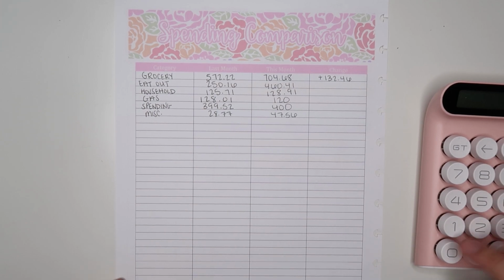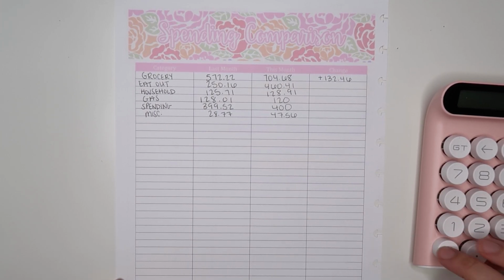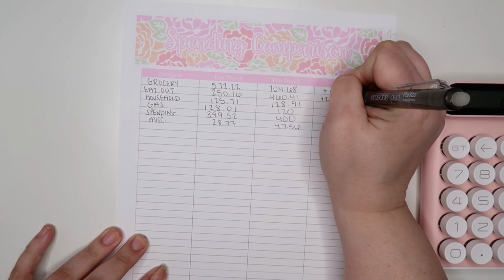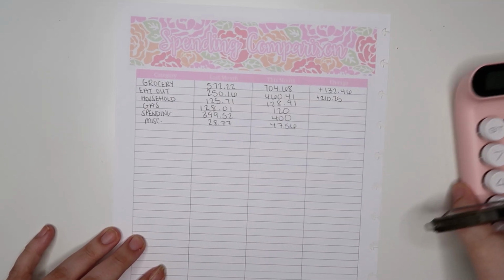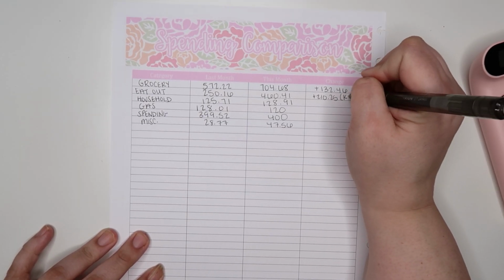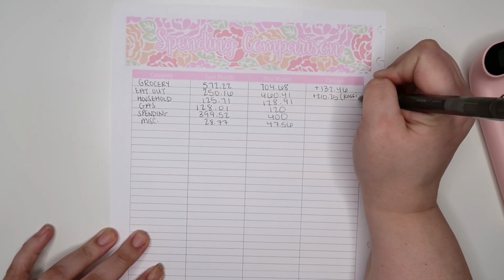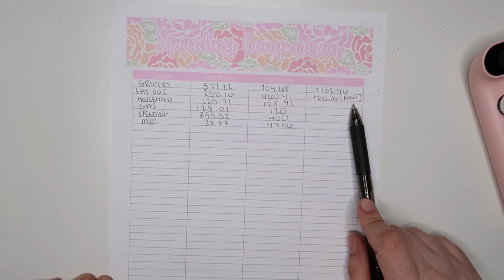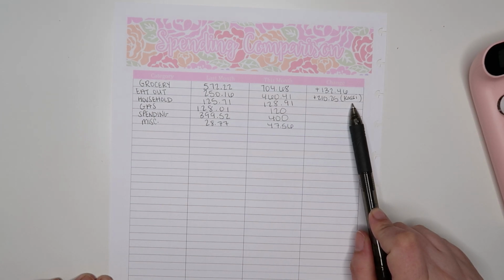So I am going to write the difference, which I don't remember now, so I have to do the math again. That we spent $210.25 more in February than we did in January, but I'm going to write in parentheses that was for my sister Cassie's dinner.